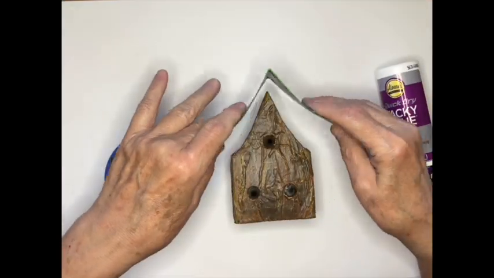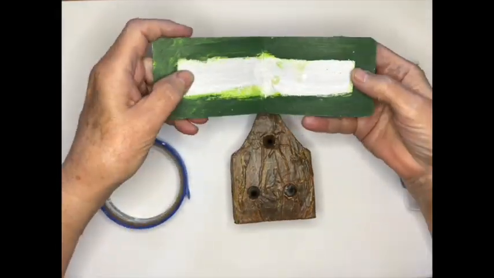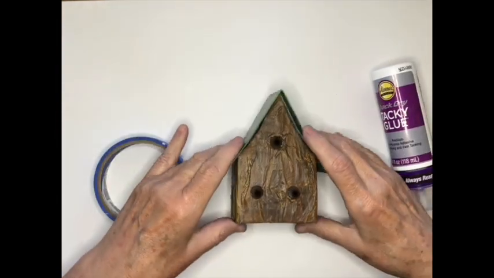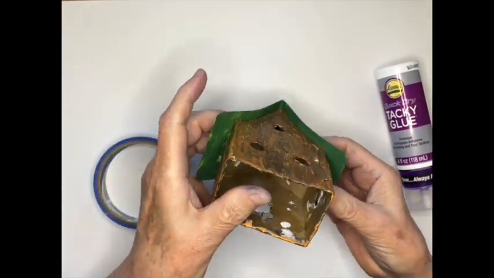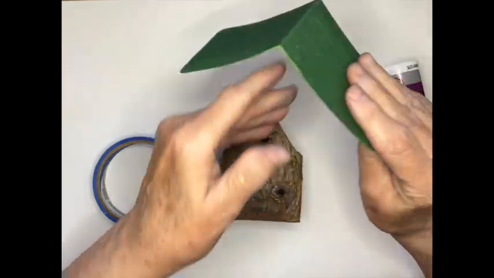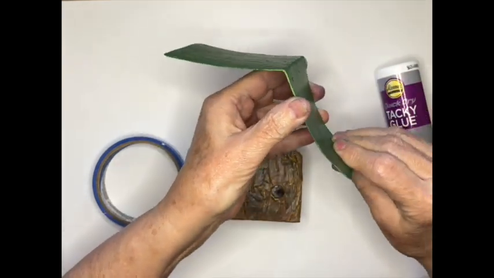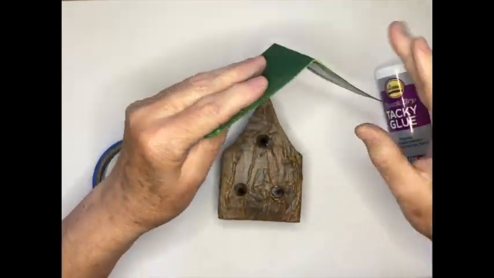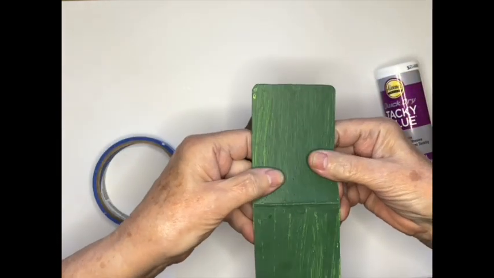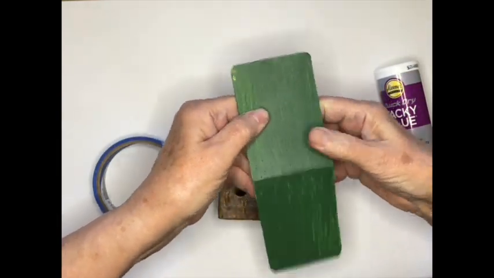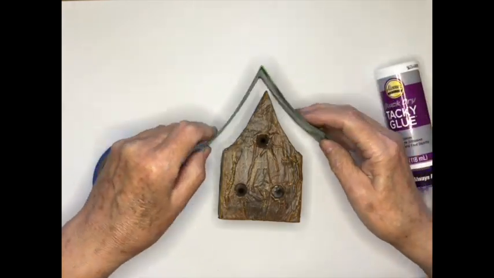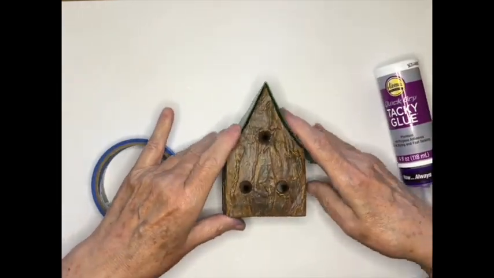Now I'm ready to add the roof. Notice I've painted the underside so that when the roof is on the house, it looks green. I need to curve it to kind of match the curve. So the way I do that usually is just kind of gently bend it. So I got a little curve to my roof piece.